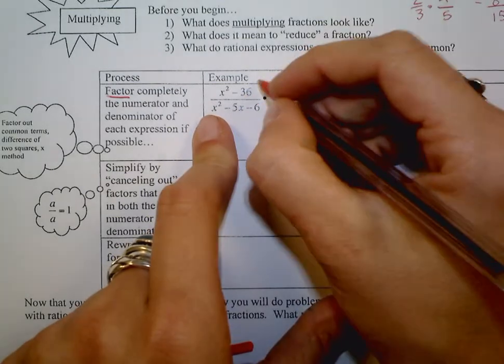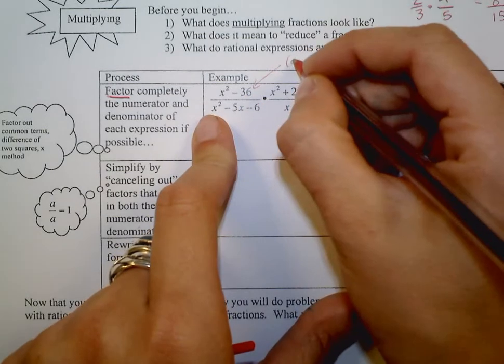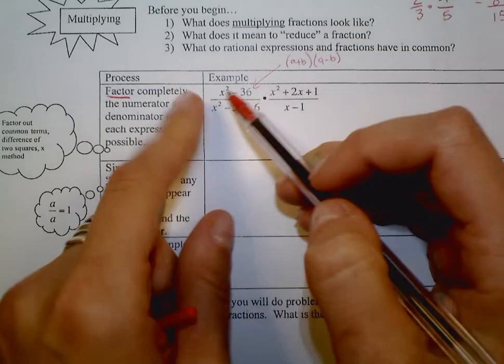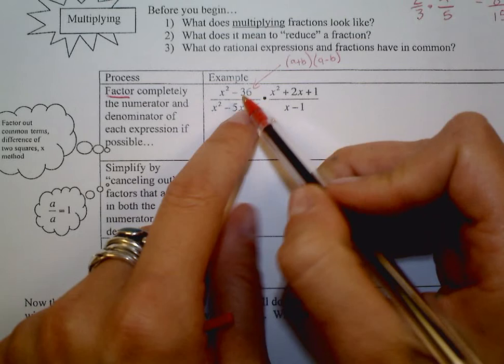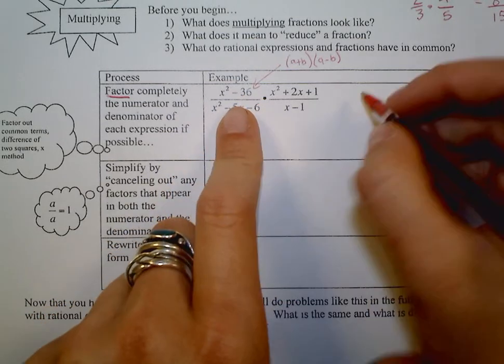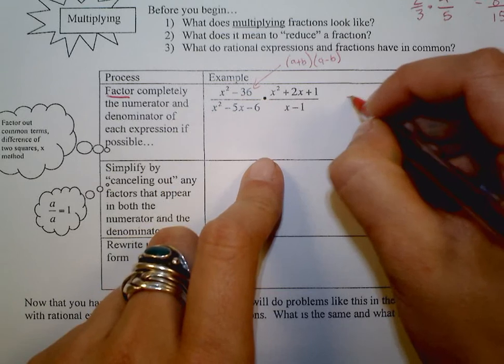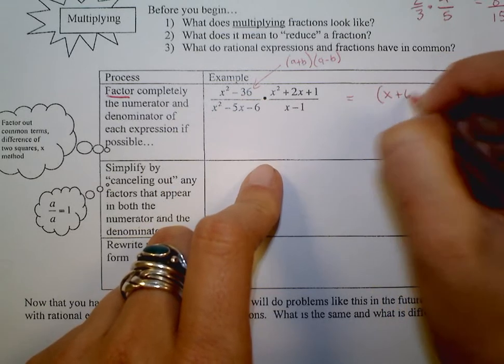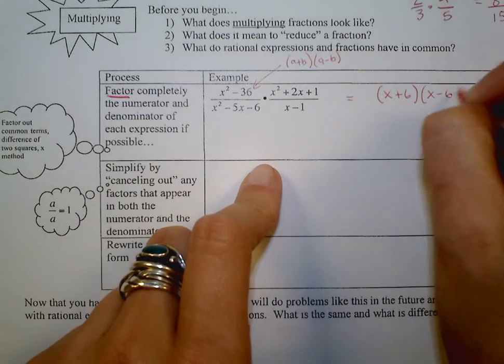So I'm thinking this is going to be my formula, a plus b times a minus b. The square root of x squared I know is x. The square root of 36 I know is 6. So this is going to give me x plus 6 times x minus 6.